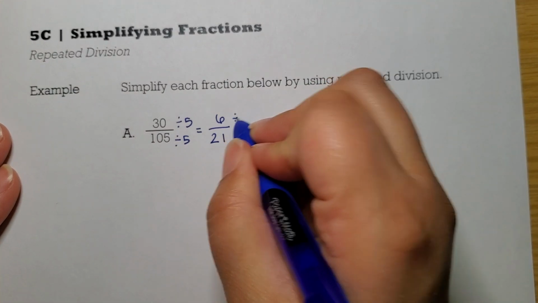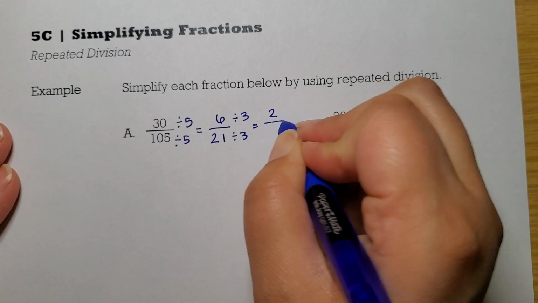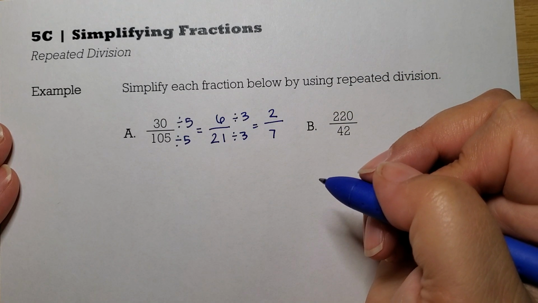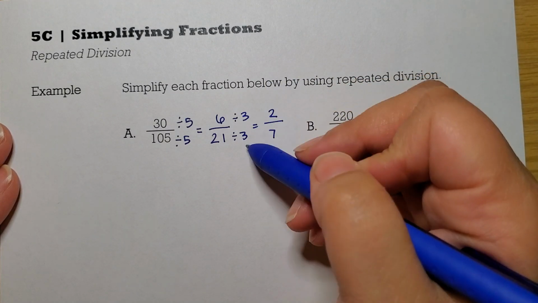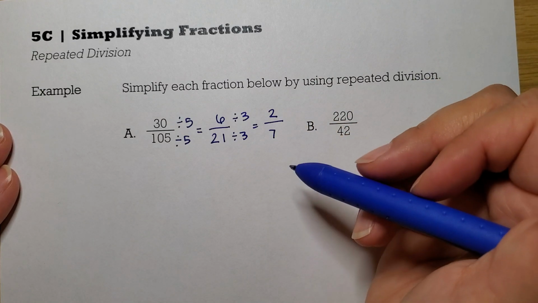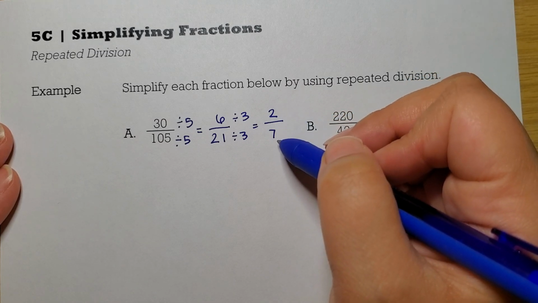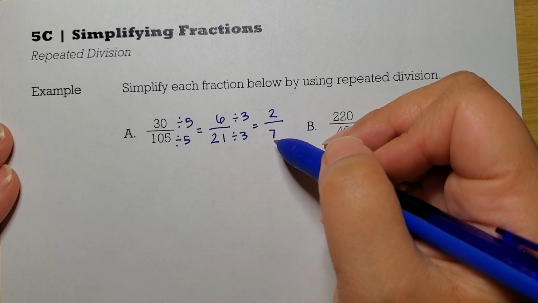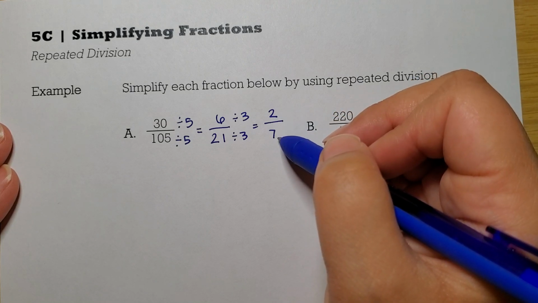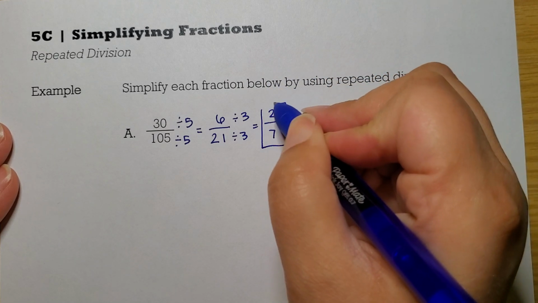3 goes into 6 twice, and it goes into 21 7 times. So I divided the top and bottom by 3, and now we get 2/7. At this point, I know that 2 and 7 are both prime numbers, so the only things that go into either one are 1 or itself. Because 2 and 7 don't have any factors in common other than 1, we are now in simplest form.